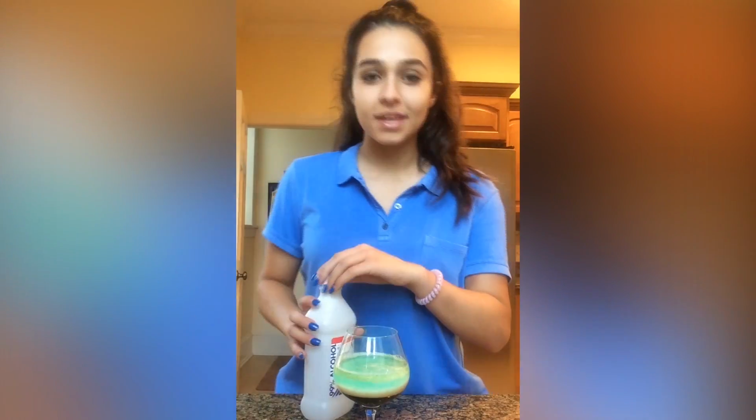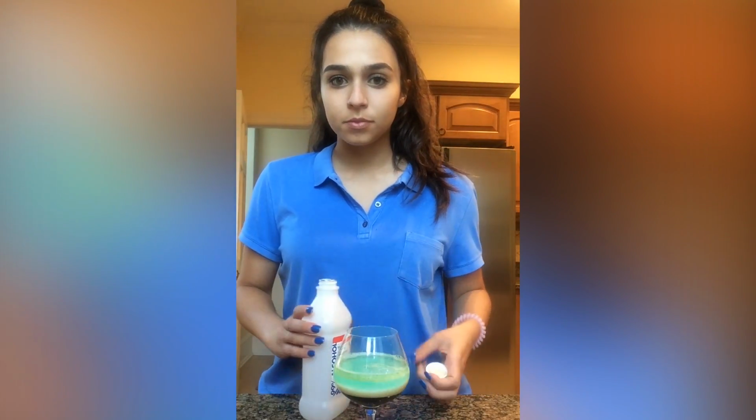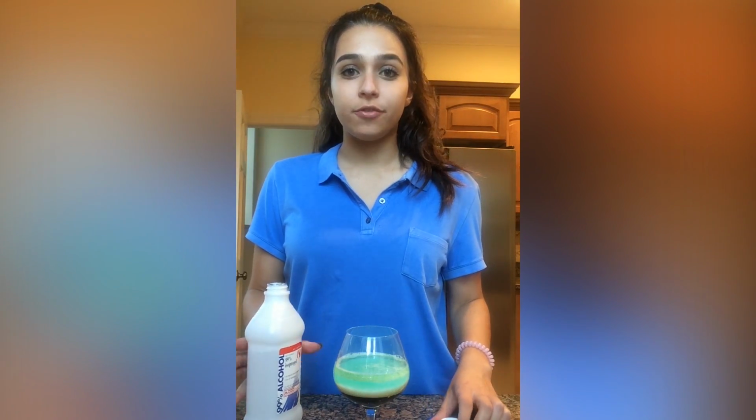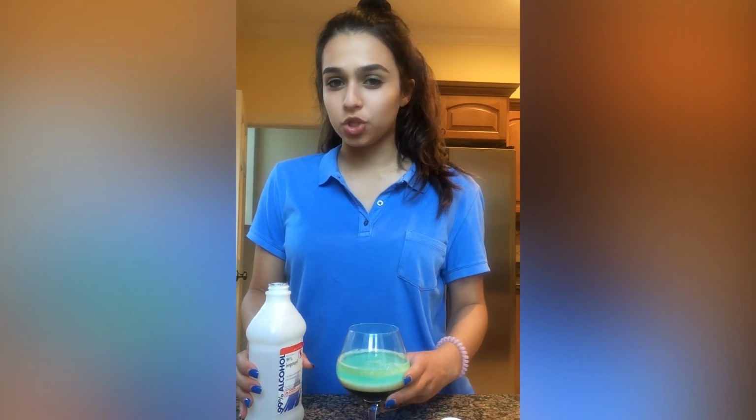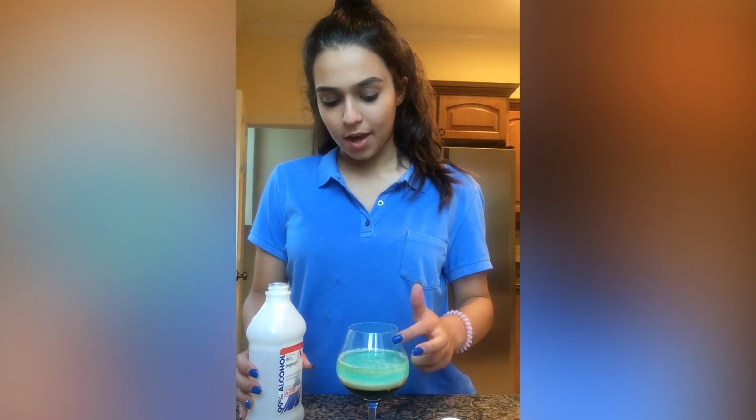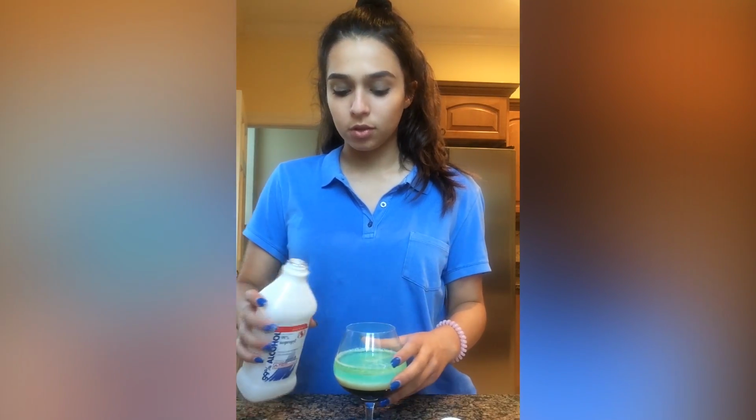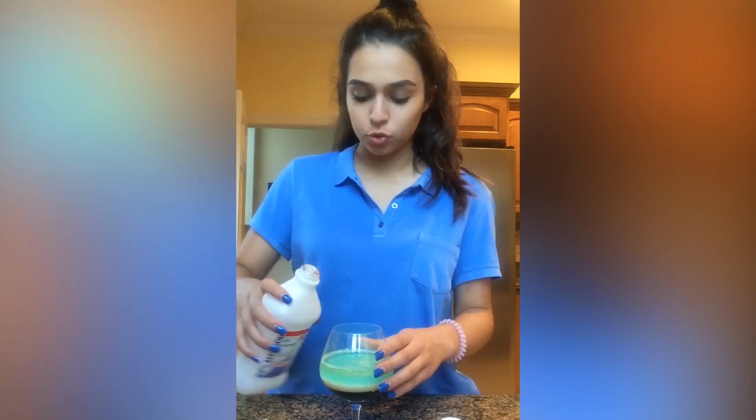Our last substance is rubbing alcohol, and I do not have any food coloring to distinguish the rubbing alcohol, but you will see a white foamy layer line up above the vegetable oil.